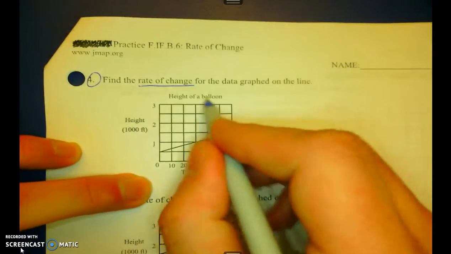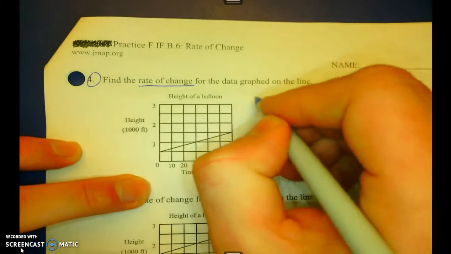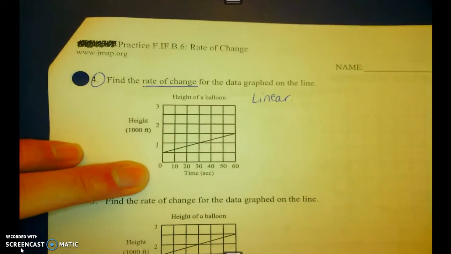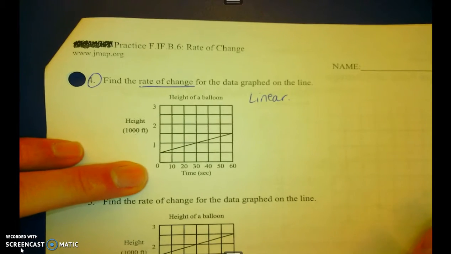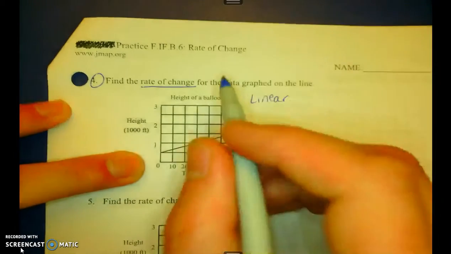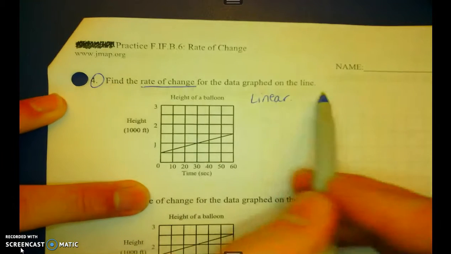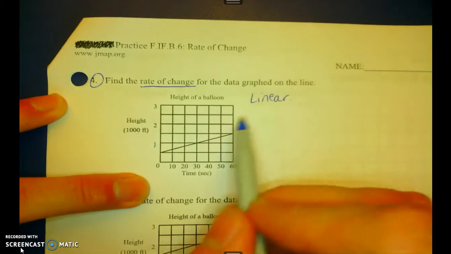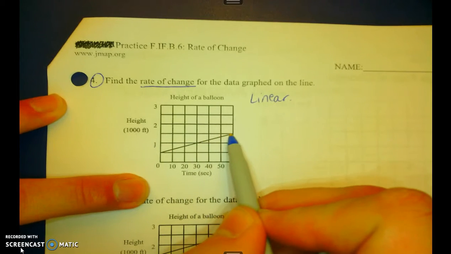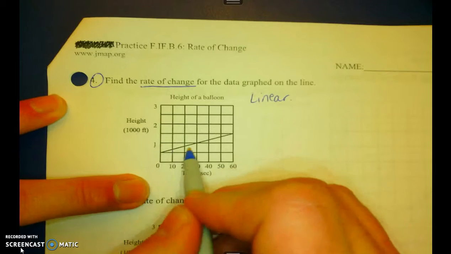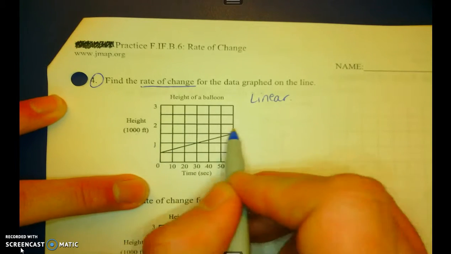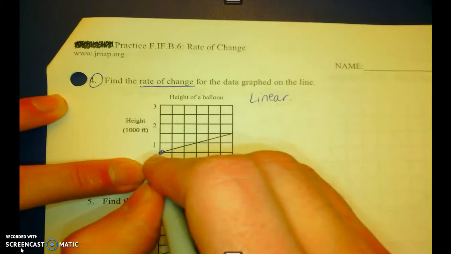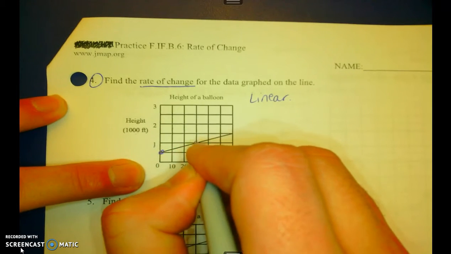All right. So when you're finding the rate of change for a linear function, linear meaning a straight line, all you're doing is finding the slope from one place to another place. That can be any two places as long as they're lattice points, because the slope on a linear function is the same all over the place. So the rate of change over here is the same as the rate of change over here. So I can start at 0, and let me just find the next lattice point, and the next lattice point would be here, right?